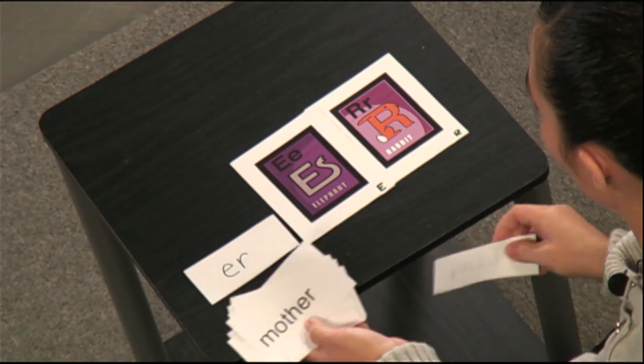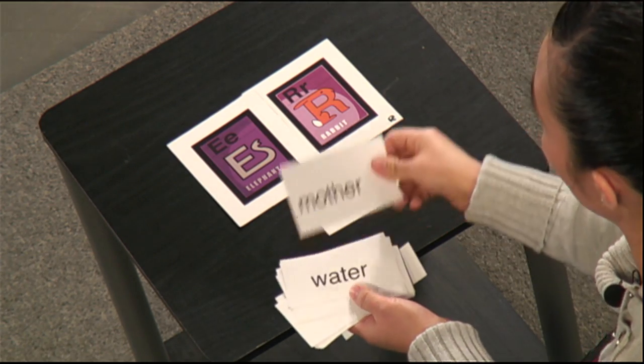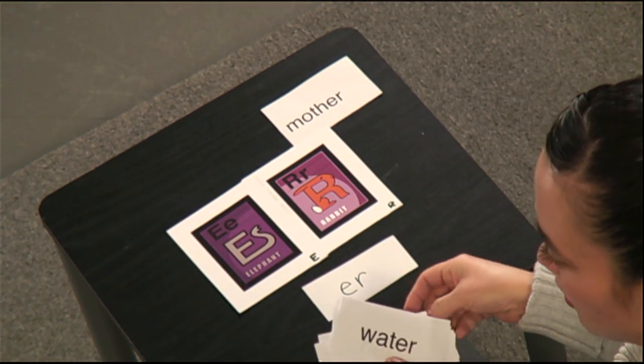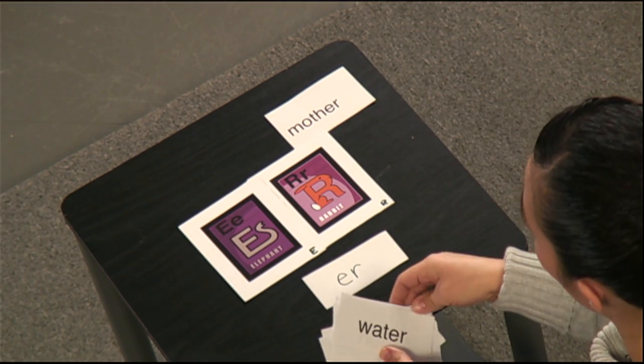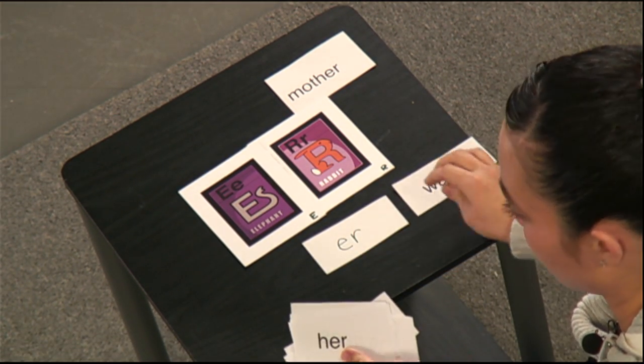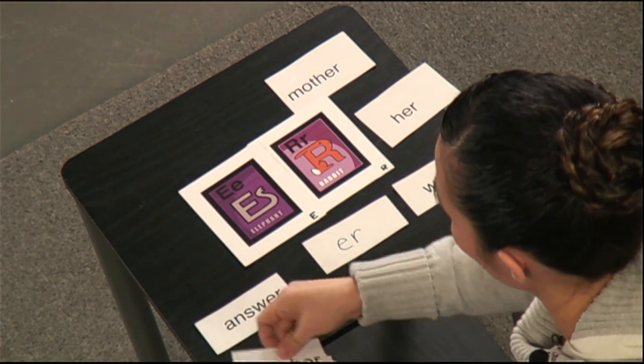And then the student would go through the list of words and find words that had that sound, okay? So like maybe mother, all right? Here, that doesn't, no. Yeah, it's got an ER, but it doesn't have that sound. So let's see, what about water? Yes. And then her. Okay, so you get the point. We'll find all of those.